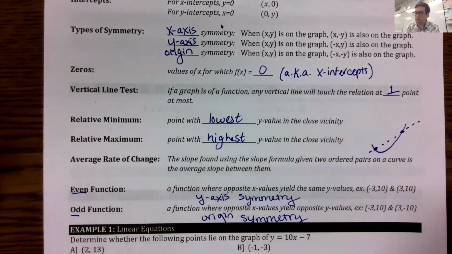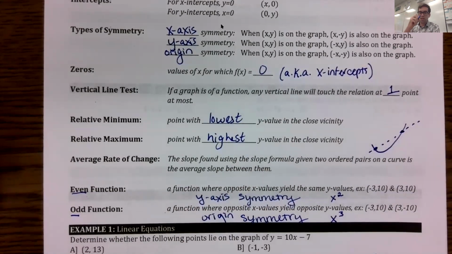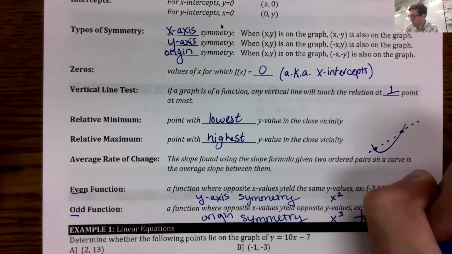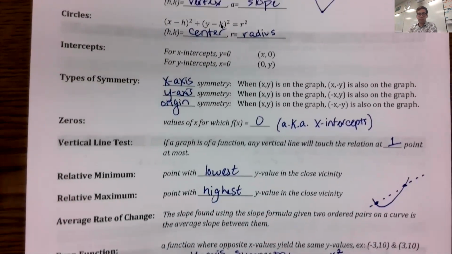And it's called even or odd because of the highest exponent of a polynomial that would have this type of symmetry. So an x squared function, for example, would be even. It will have y-axis symmetry if you think about a parabola. And x cubed would have origin symmetry. If you think about it, the curve goes up and down in the first quadrant and the third quadrant. And so that's going to be your origin symmetry. I'll draw it in case that's not clear, like this. Something like that, right? That might be kind of small, but hopefully you can see it. Okay, we're going to keep going.